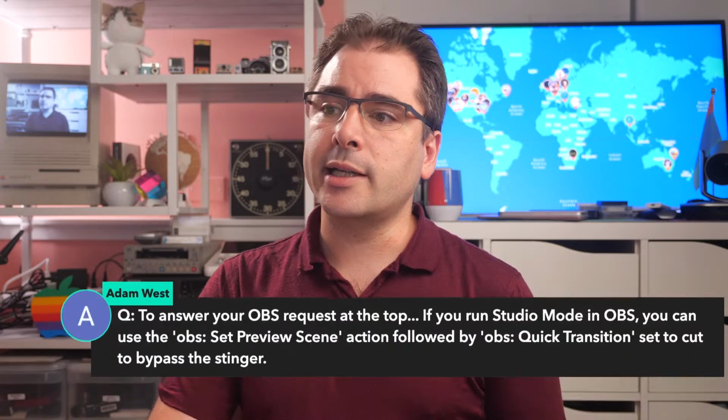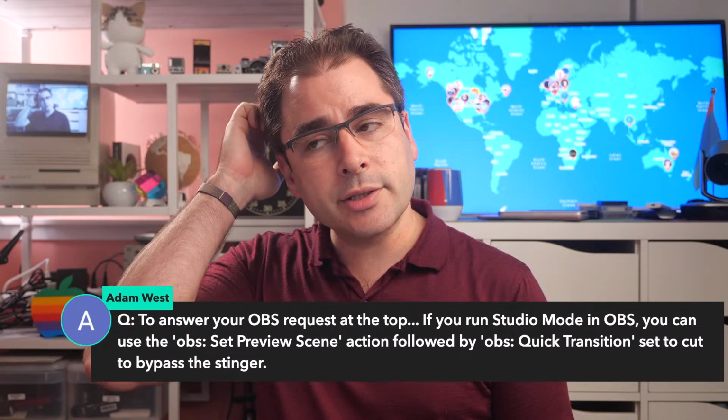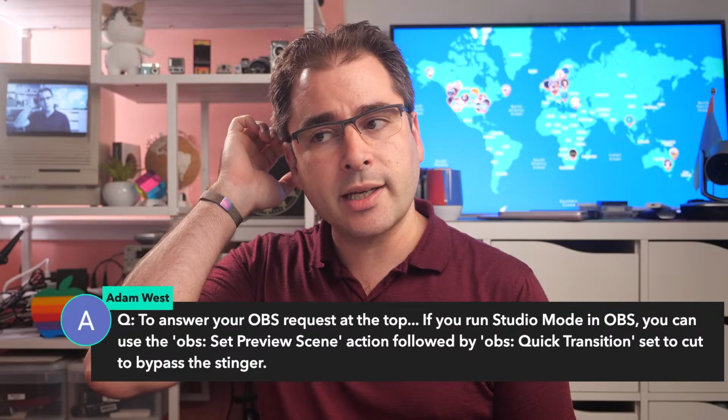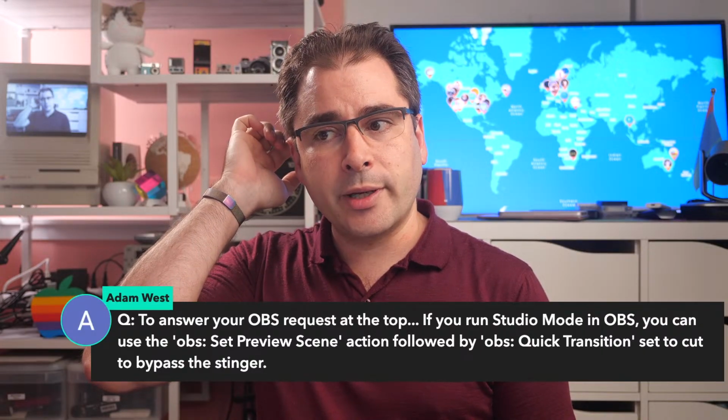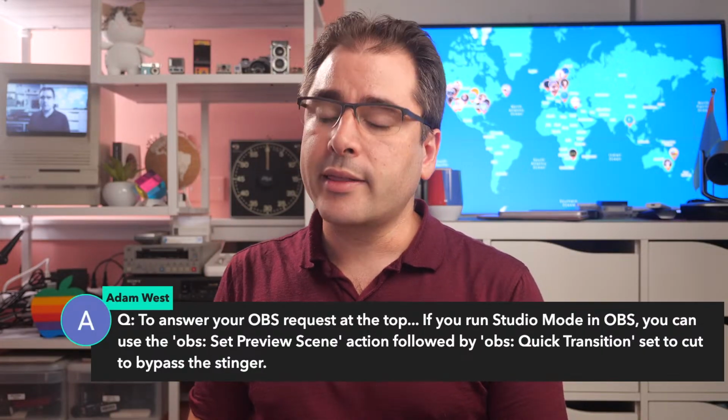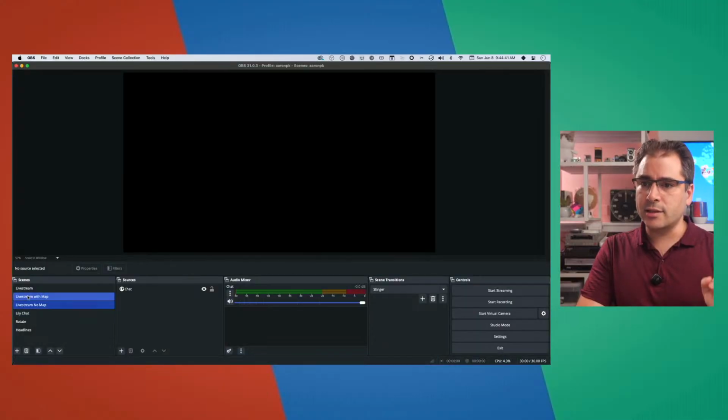Oh, Adam, to answer your OBS request at the top, if you run studio mode, you can use the OBS set preview scene action followed by OBS quick transition. That is a good point. I hadn't thought about that. But I think this other option of using the scene transition overrides works fine. But that's a good tip.